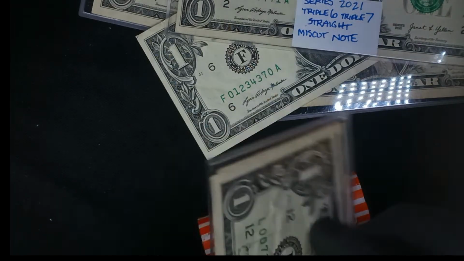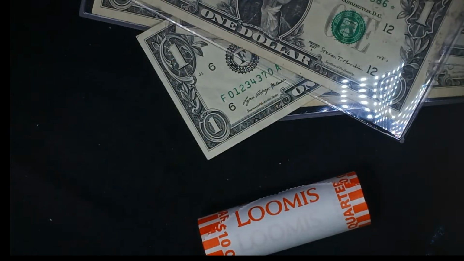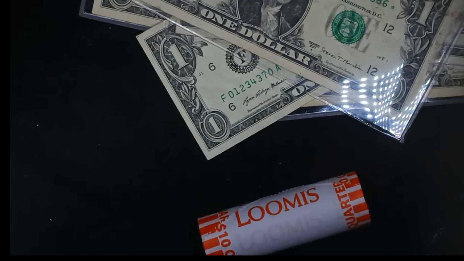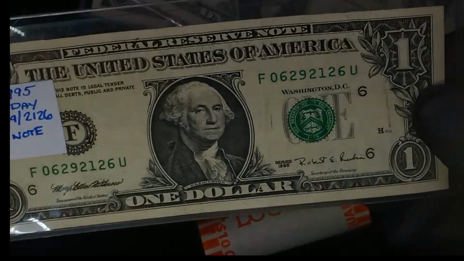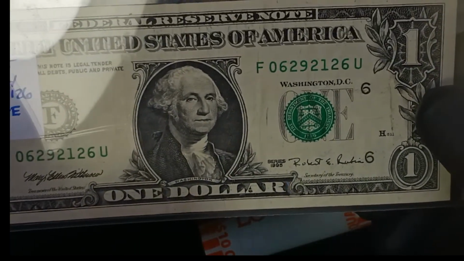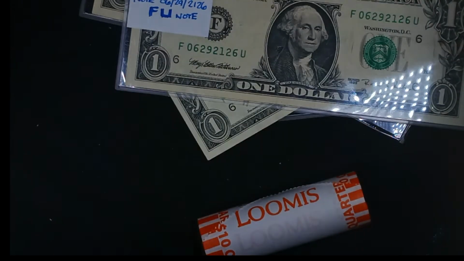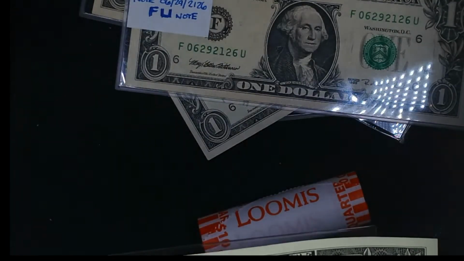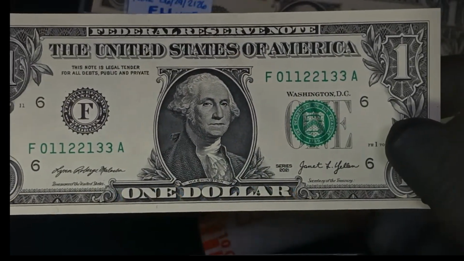There's 3 in there. I don't know, an FU note, 95 FU. Anybody likes that number or not.